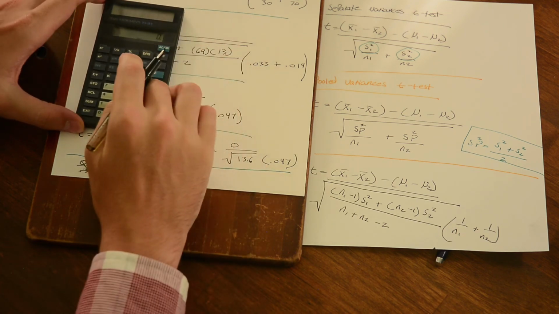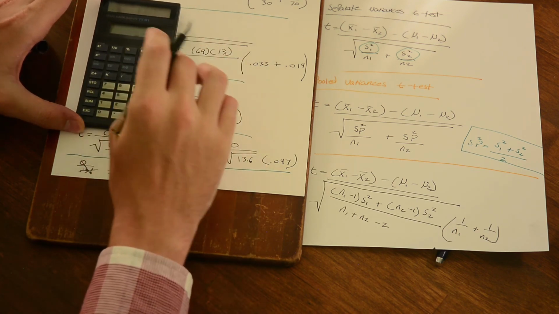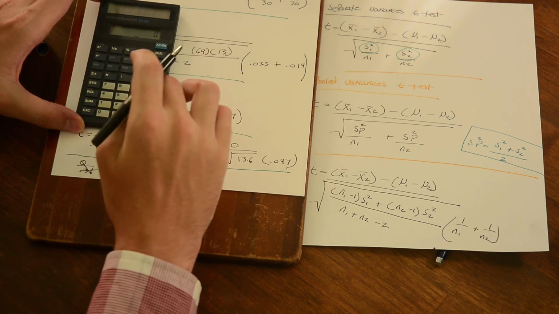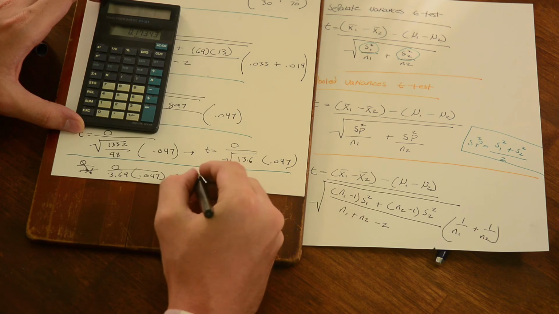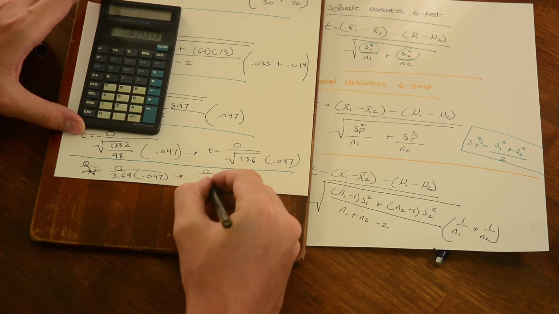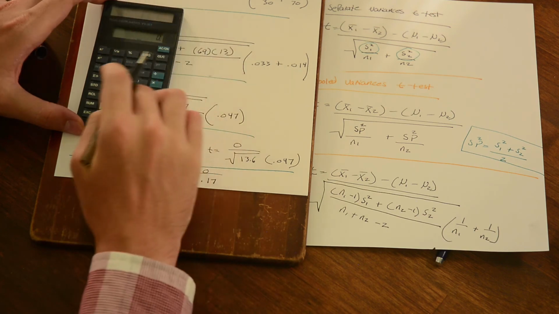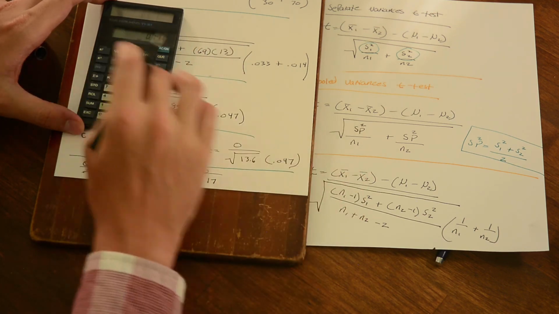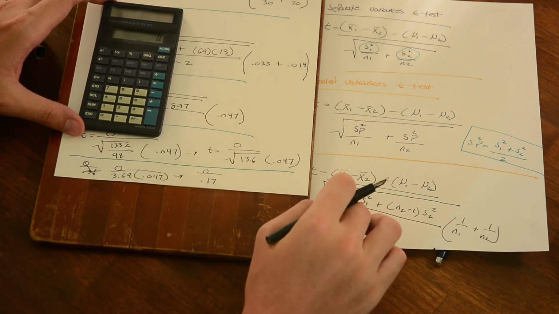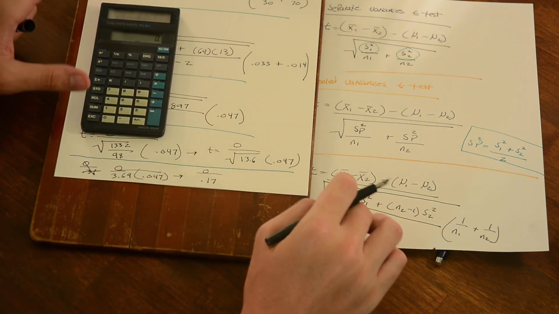And if we take our 3.69 times 0.047, we get 0 over 0.17, and 0 divided by 0.17 gives us 0, a terrible result.